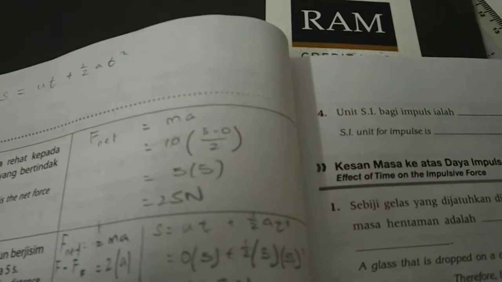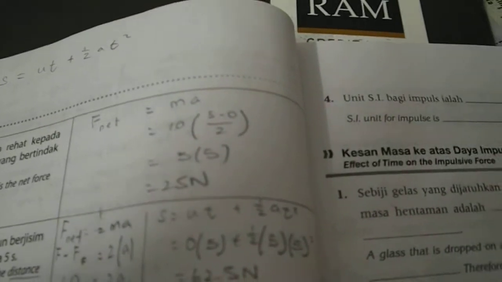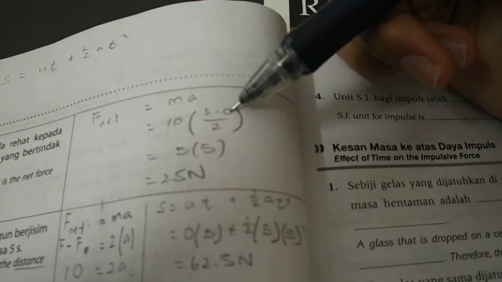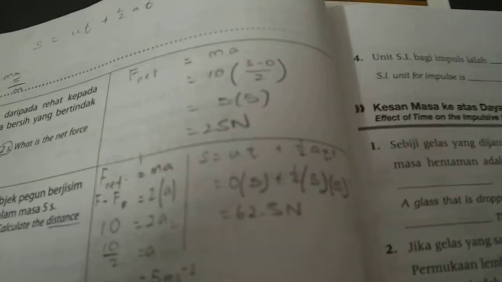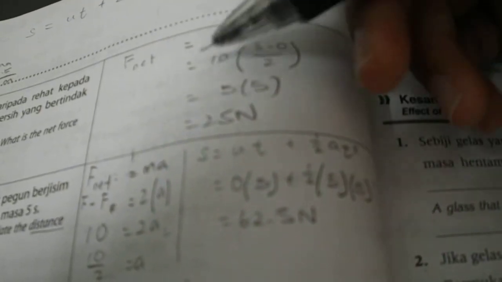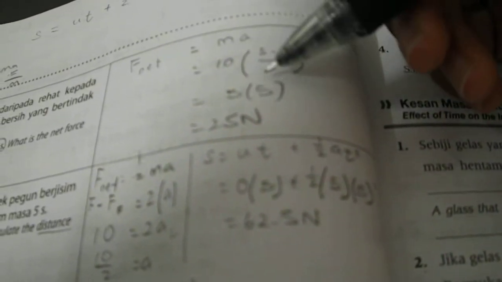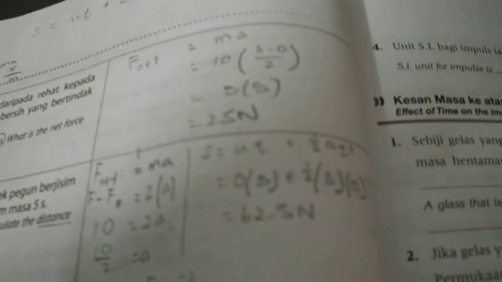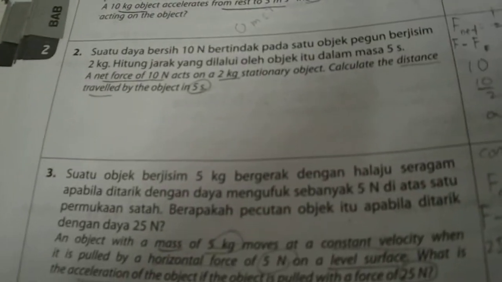So acceleration is v minus u over t. Time taken is 2 seconds. So 5 minus 0 over 2, and you get 5. Then 10 times 5 equals 50 newtons. That question's done. Now question number 2.